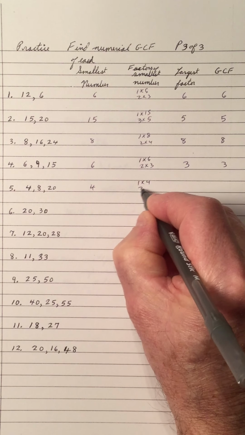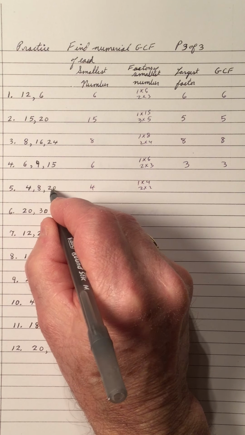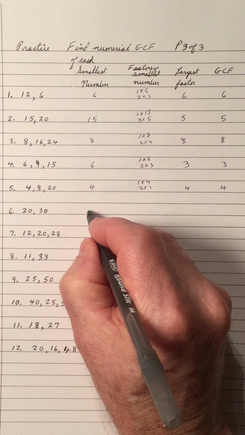4 is the smallest number. 1 times 4, 2 times 4. Is 4 a factor of 8? Yes. Is 4 a factor of 20? Yes. Largest factor is 4, so 4 is the GCF.